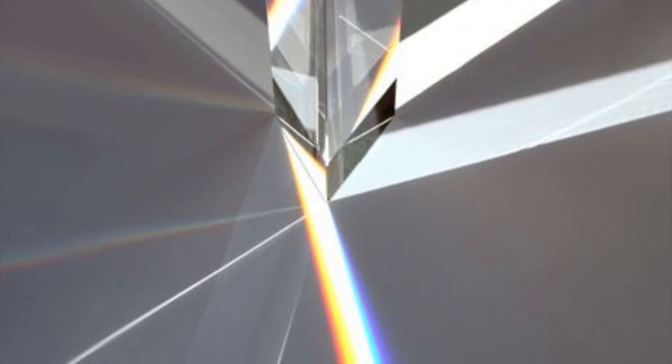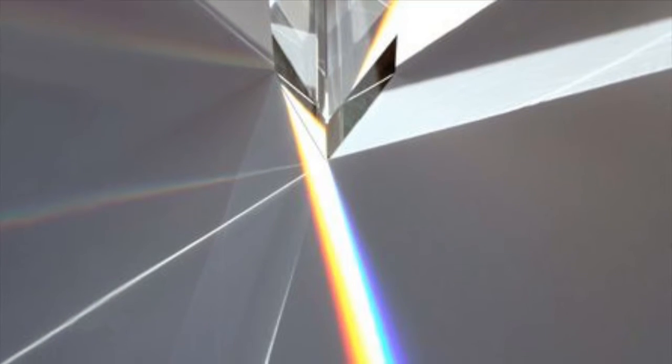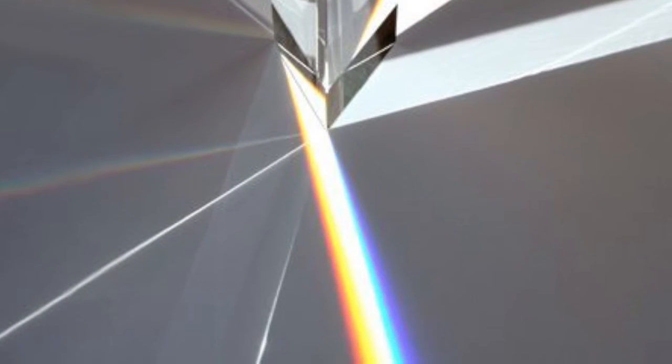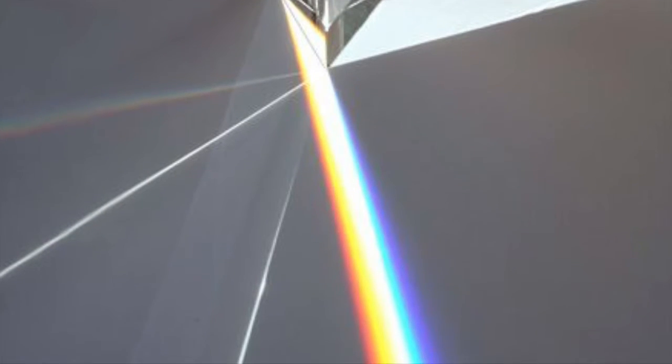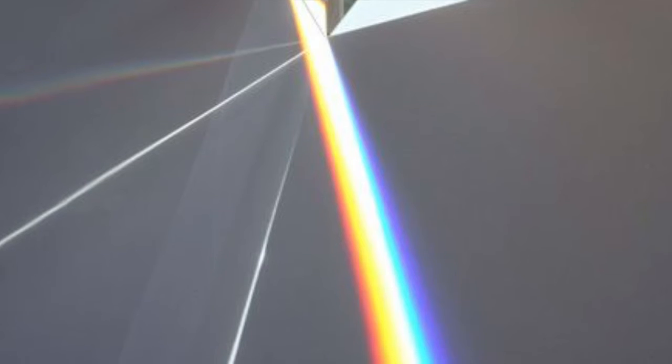Let's talk about a problem now dealing with refraction. A light wave travels through air into an unknown liquid. If the angle of incidence, meaning the initial angle, is 30 degrees, and the angle of refraction is 22 degrees, what is the index of refraction for the liquid, and what is the liquid? You'll find part B on your reference packet.